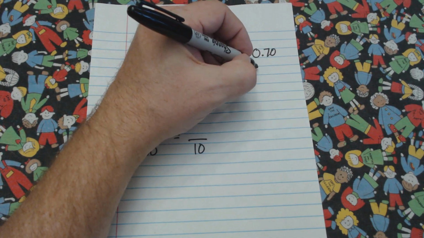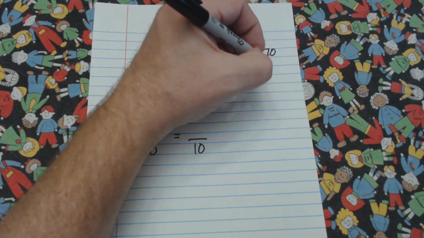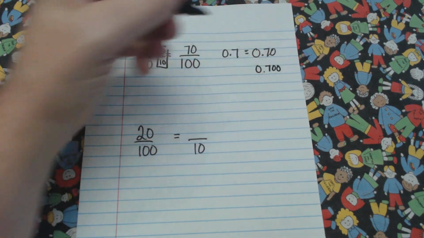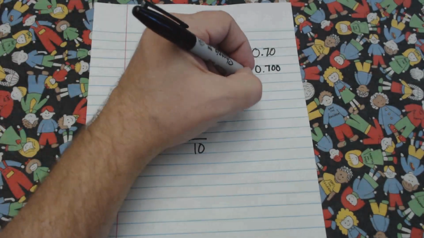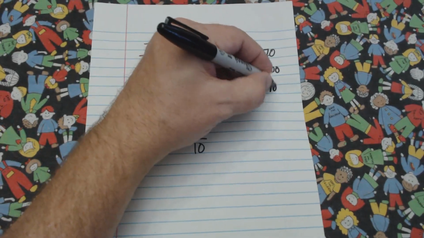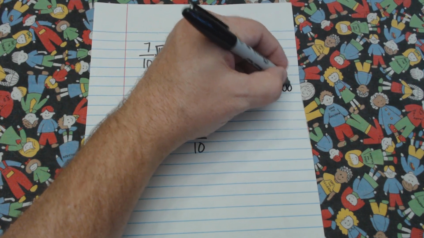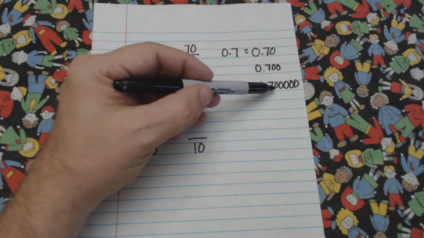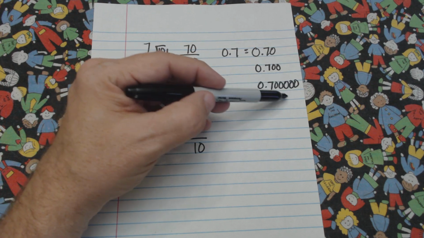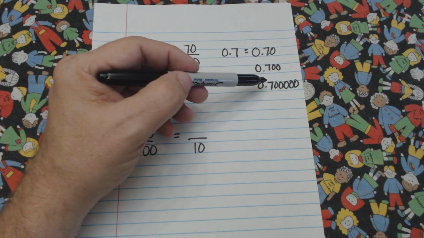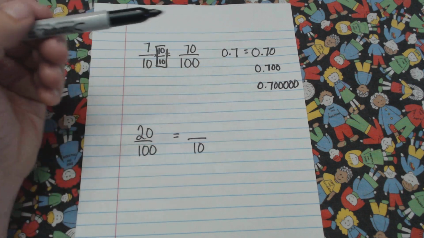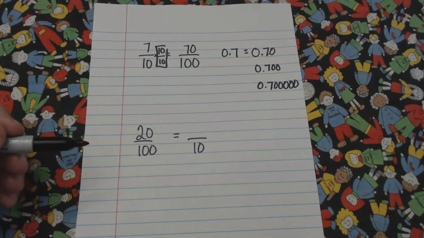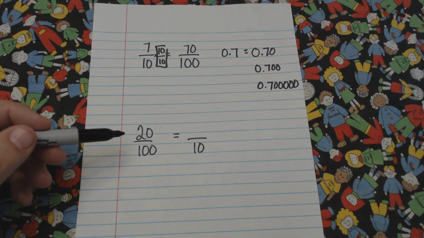So 70 hundredths is the same thing as 700 thousandths, and it would be the same thing as whatever this number would be, which is well beyond 4th grade. But we could keep adding zeros to the right and not change the value of the decimal. That is helpful information to have as we move forward.